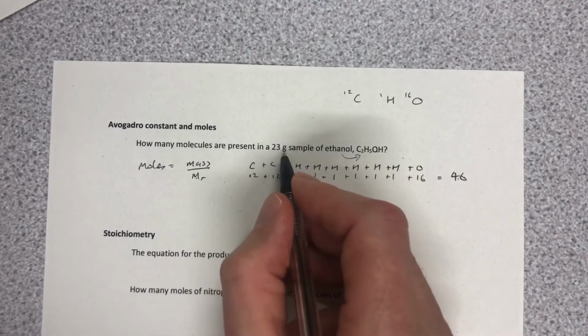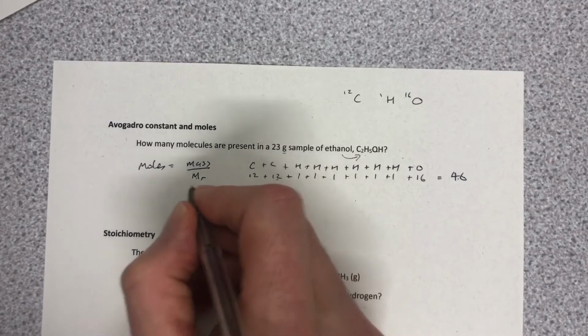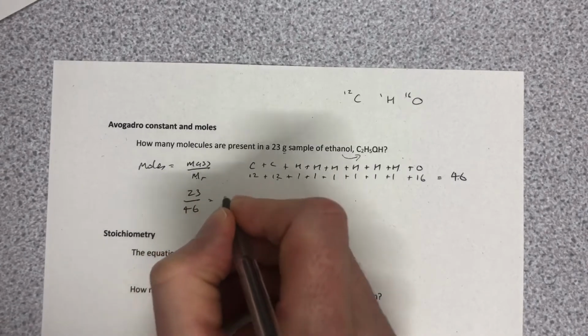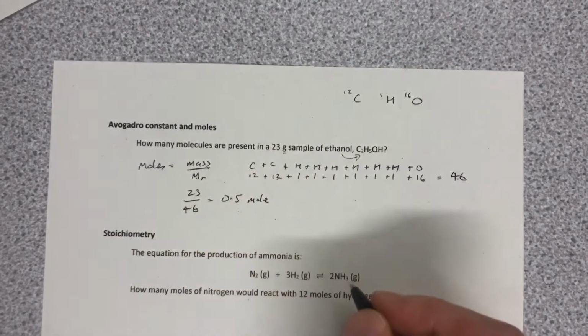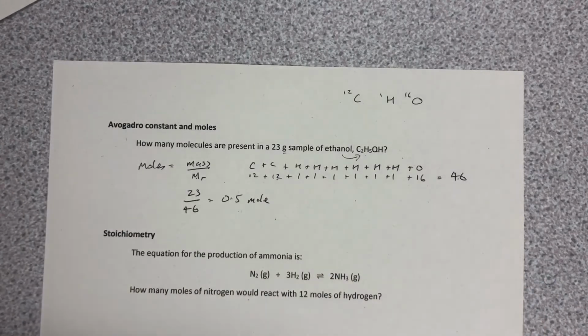Mass, we know mass because it has a unit after it in the question, 23 grams. So that therefore is going to be 23 divided by 46. Well, that's going to be half a mole. We've got half a mole of ethanol. So if this question said, how many eggs do you have if you have half a dozen, you would do a half times 12 to say there are 6 eggs. So that's what we've got here.